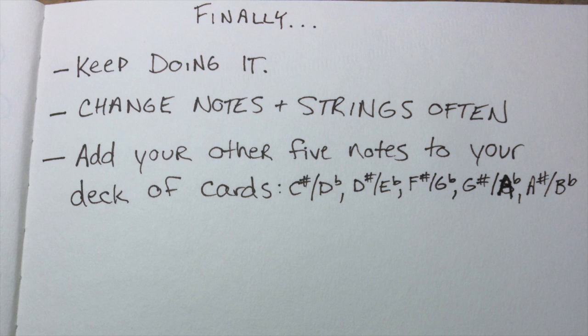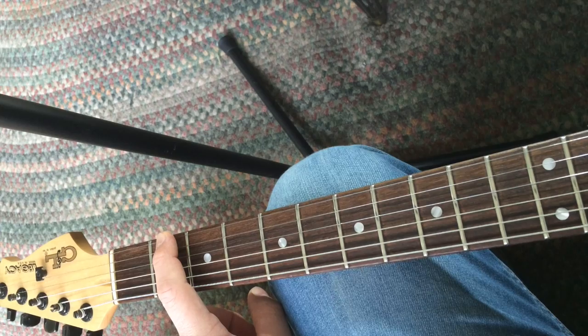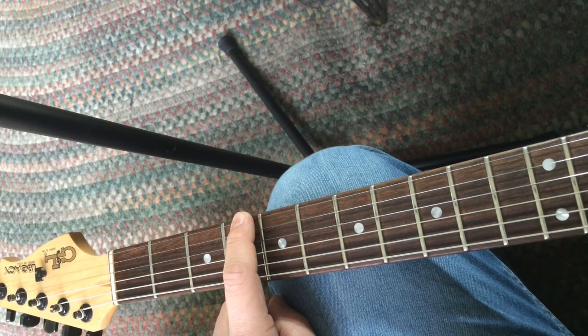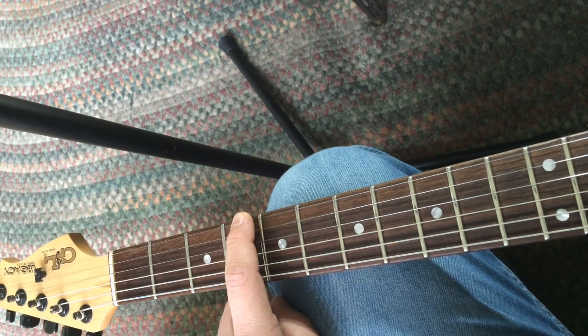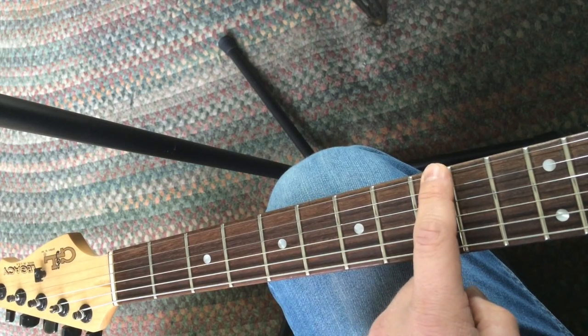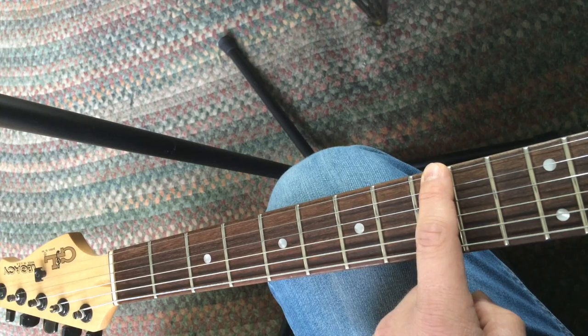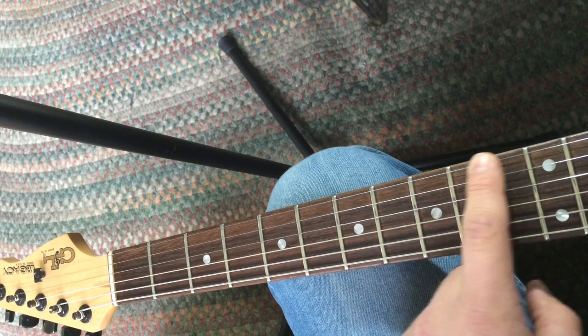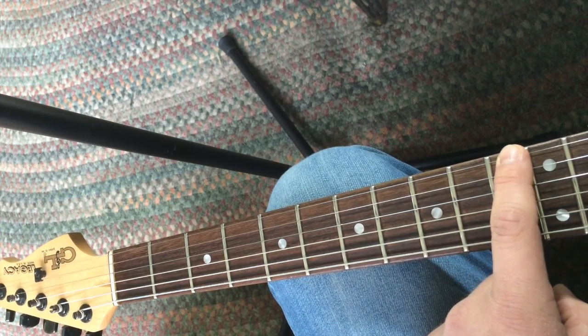After you're comfortable with the natural notes, add the other 5 notes, the sharps and flats, to your deck of cards. Here's F sharp or G flat. This is G sharp or A flat. This is A sharp or B flat. And this is C sharp or D flat. And here's D sharp or E flat.